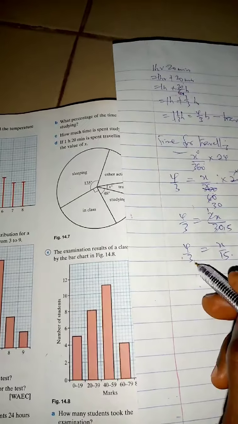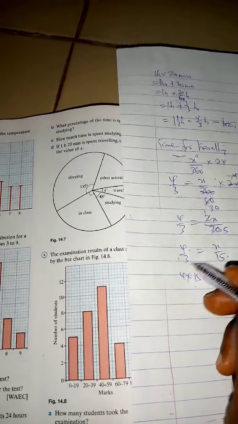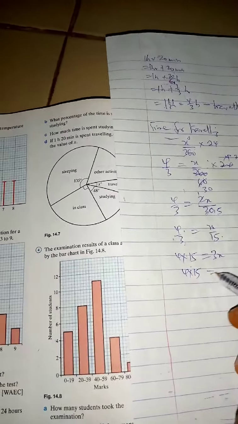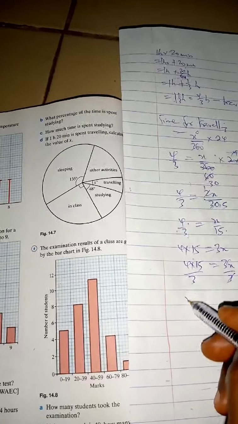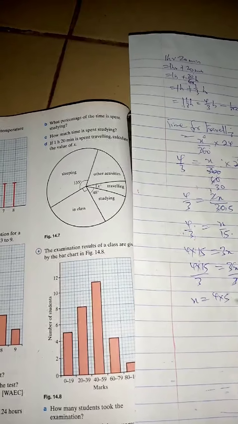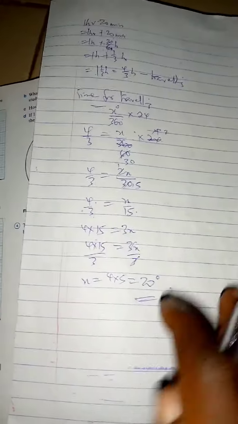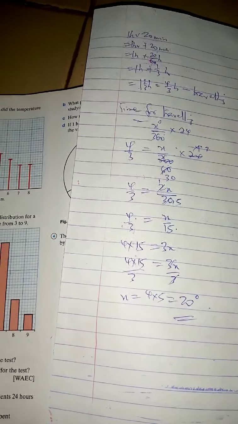Then you cross multiply. This will multiply this to be 4 times 15. This will multiply this to be 3x. Divide through by 3. And when you do that, x becomes 4 times 5, which will give you 20 degrees. And this is how you calculate the angle for traveling.